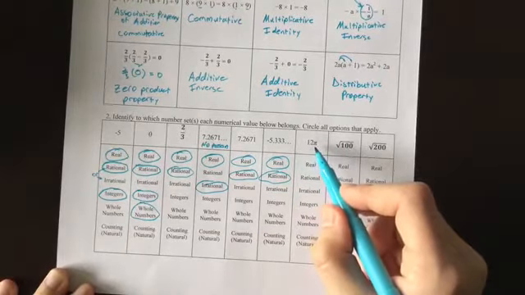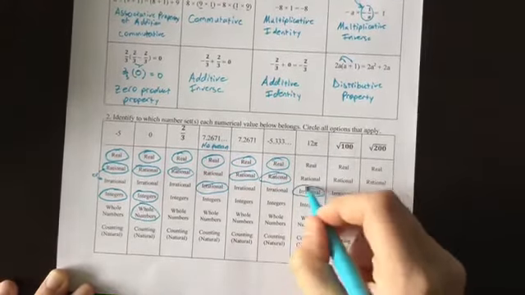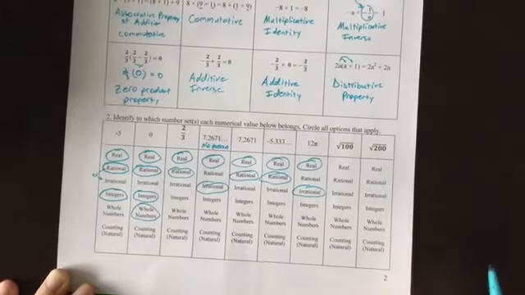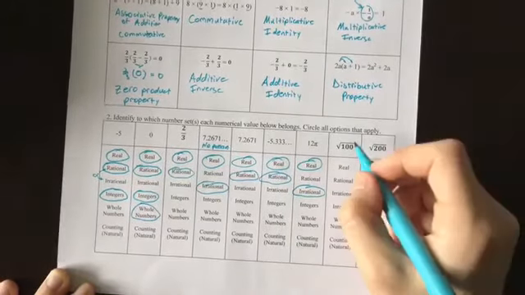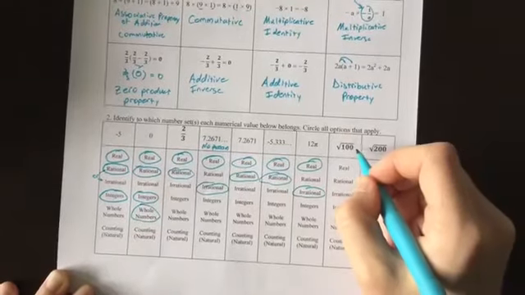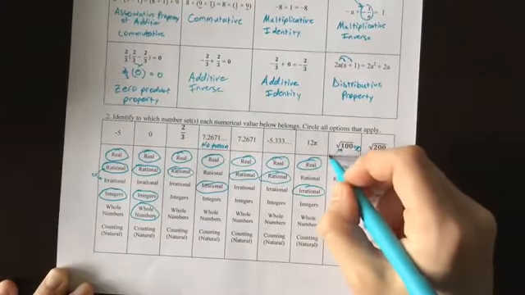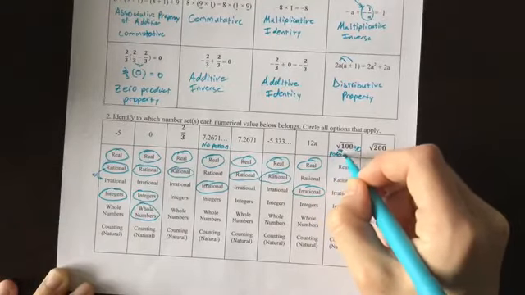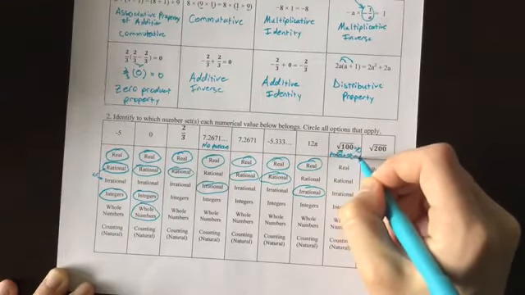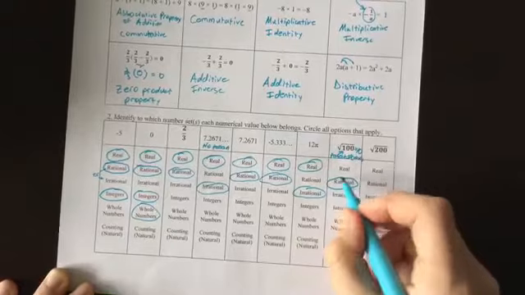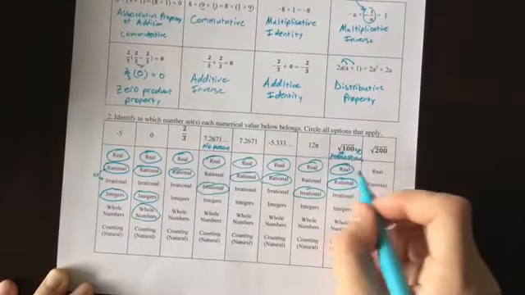12 pi, pi is irrational. So irrational and real. Square root of 100, we know that simplifies to 10, right? That 100 is a perfect square. Square roots of perfect squares are rational. So it's rational, it's real.